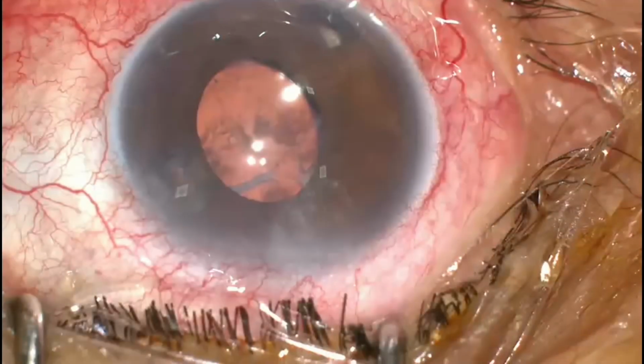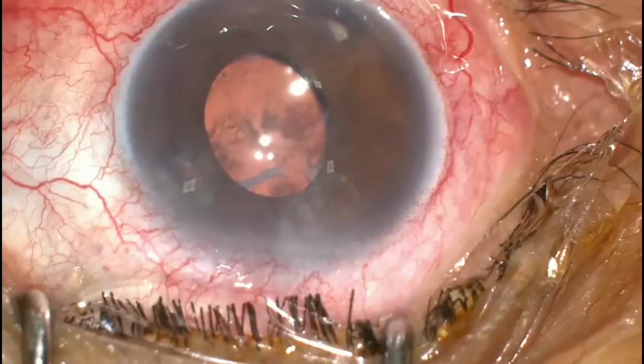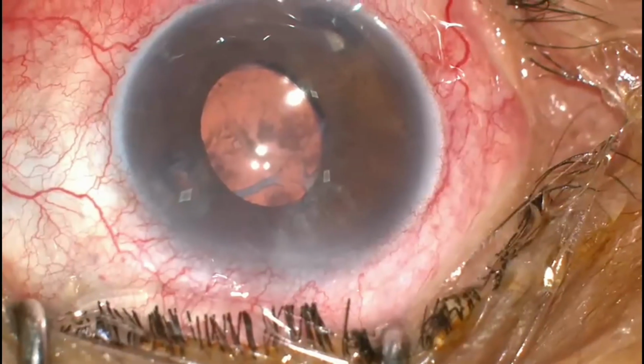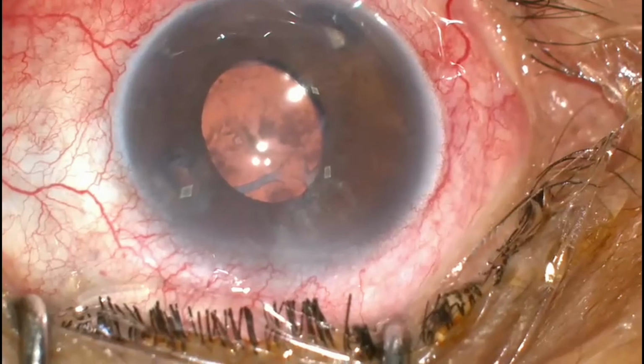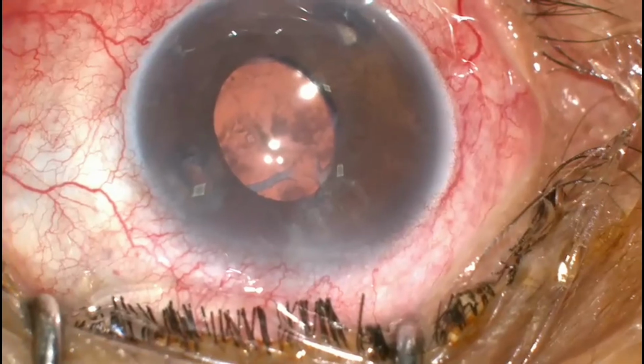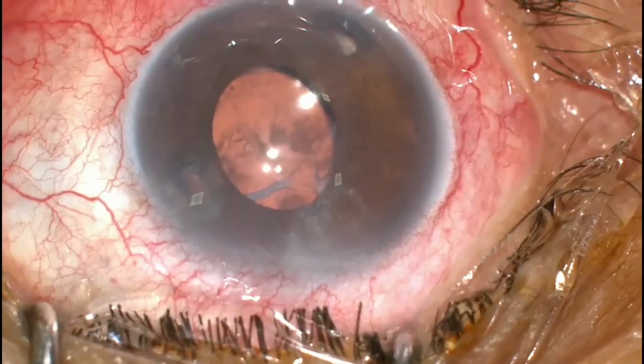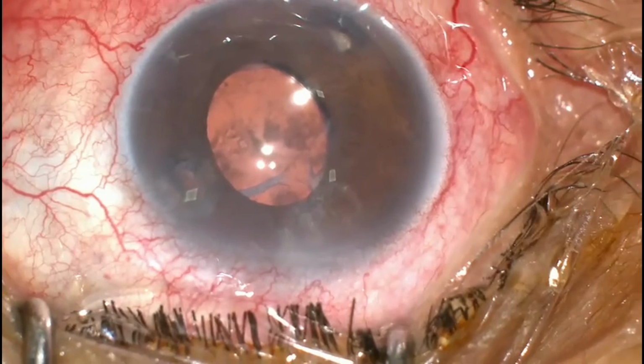In this case, we'll be seeing how to do a PDEK in an ICE syndrome patient. So this patient was operated elsewhere, cataract surgery done a couple of years back, and presented to us with a corneal decompensation. And we decided to go ahead with a PDEK.